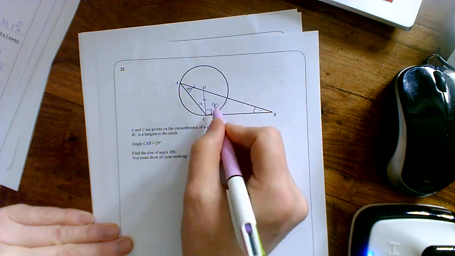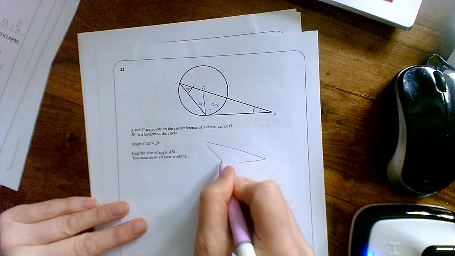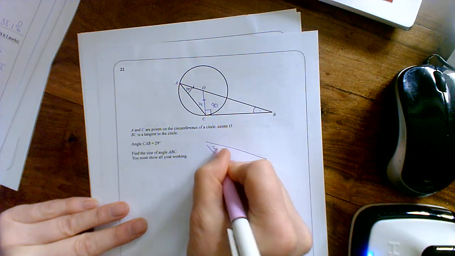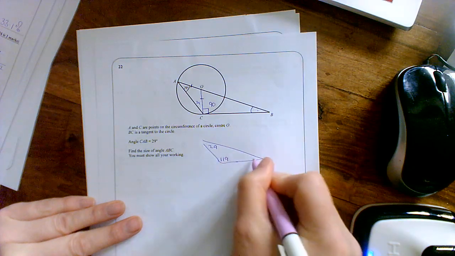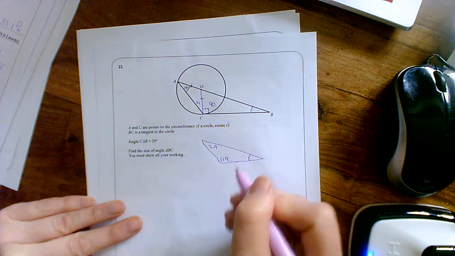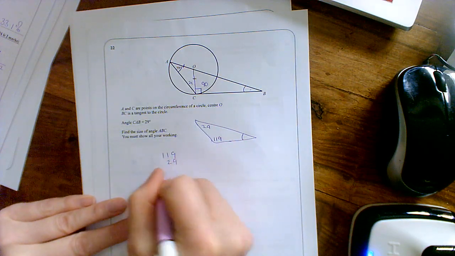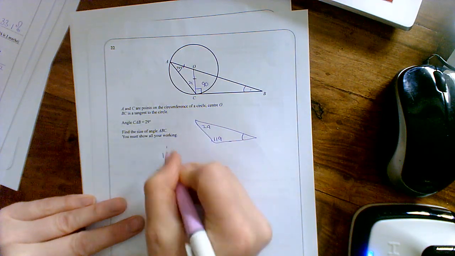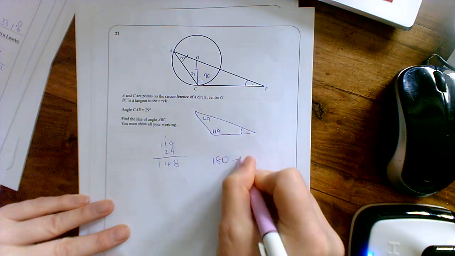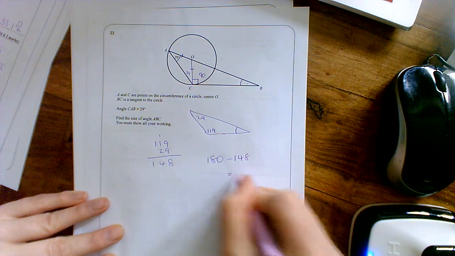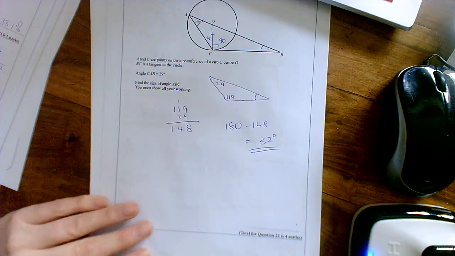Well, now if we look at our triangle, we've now got this big massive triangle here, where we've got 29 in this corner. These two added together are 119, and then we need this angle here, which obviously needs to add to 180. So we add these two together, 119 and 29 is 148, and then 180 take away 148 equals 32 degrees for our answer in the triangle.